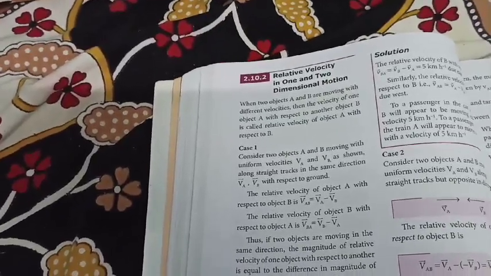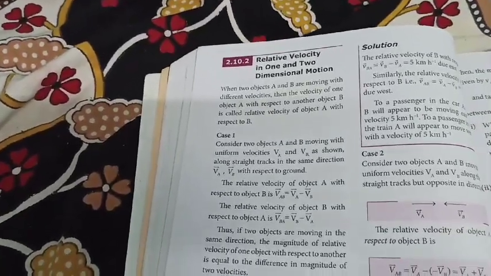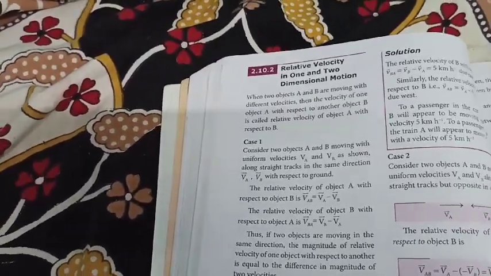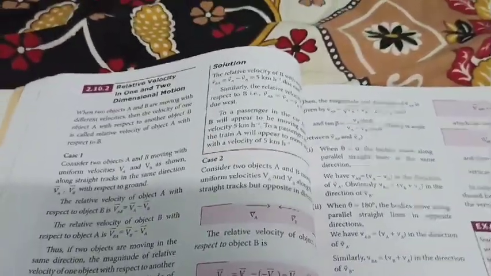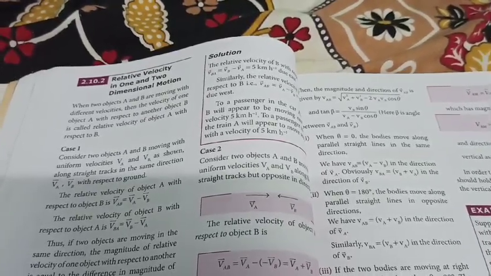Relative motions, so relative velocity in 1 and 2 dimensional motions, that is V vector AB equal to V vector A minus V vector B, and V vector BA equal to VB minus VA. Memorize this basic formula. Then the relative velocity equation, that is VAB equal to root of VA square plus VB square. This one is okay. These are all 3 mark questions.